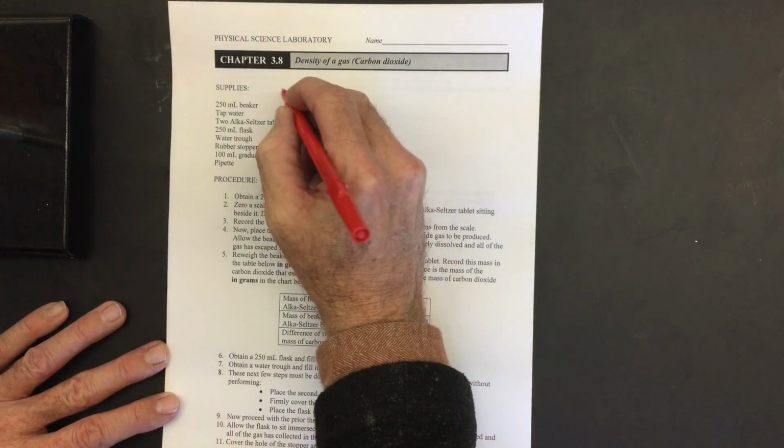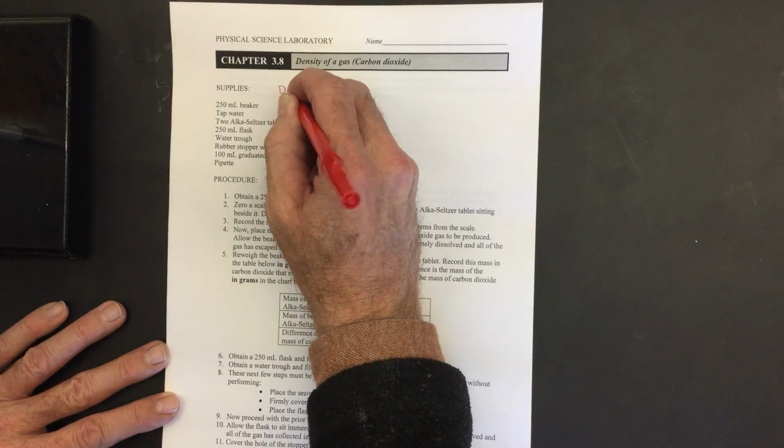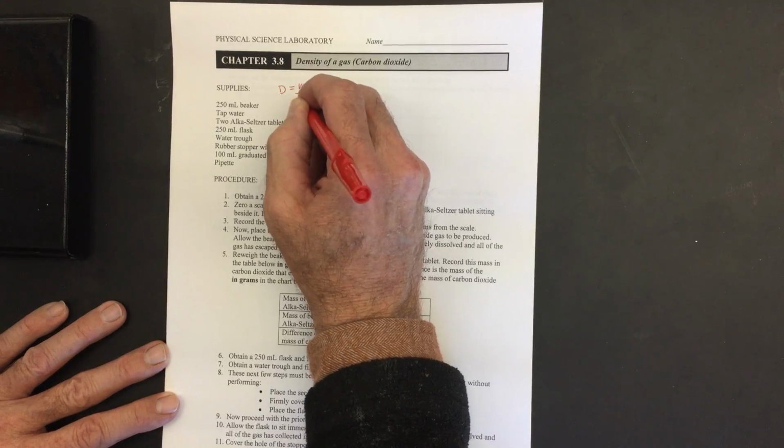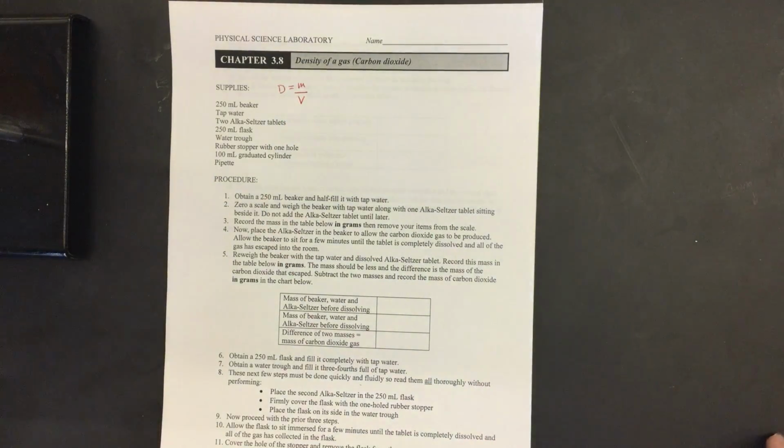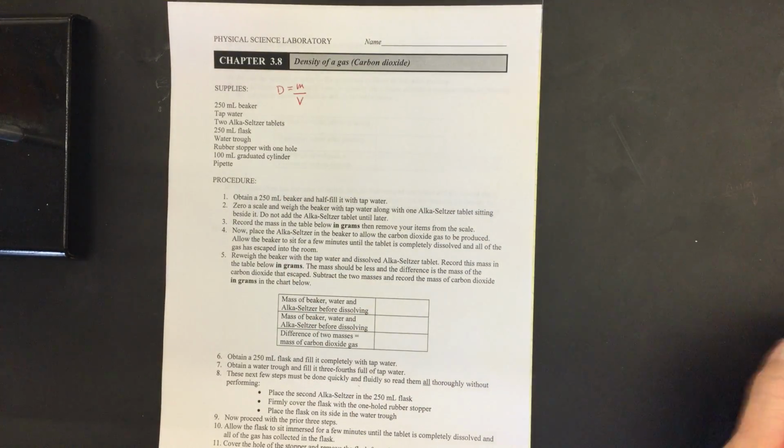Again, we're looking at density. So in order to calculate a density, we need a mass and we have to have a volume as well. The first part of the lab is we're going to be calculating the mass, and the second part is we're going to be calculating the volume. So let's take a look at this first part.